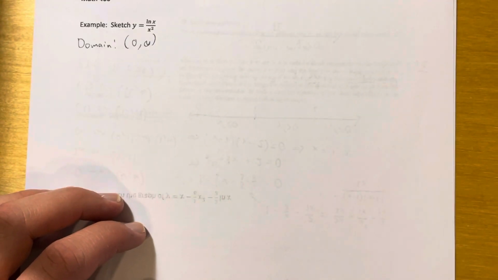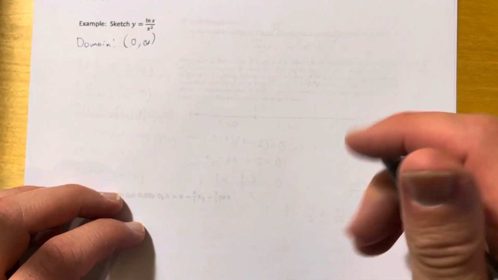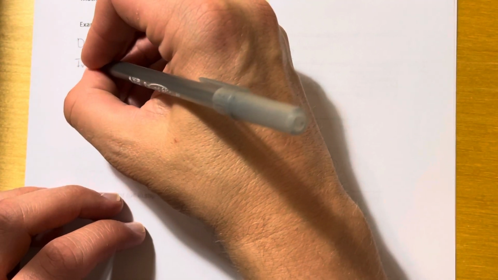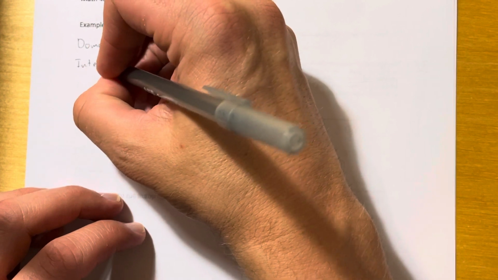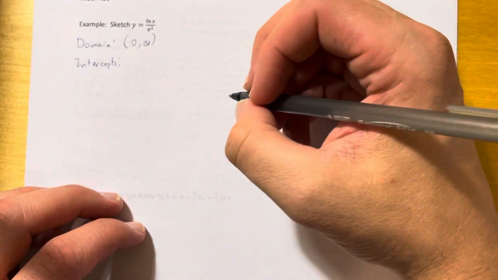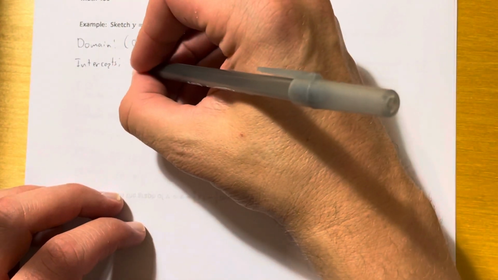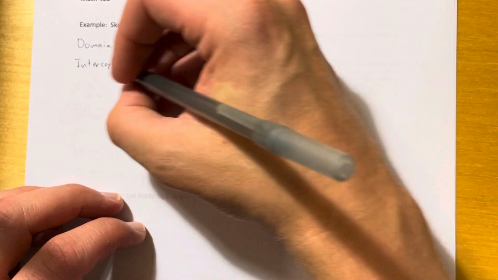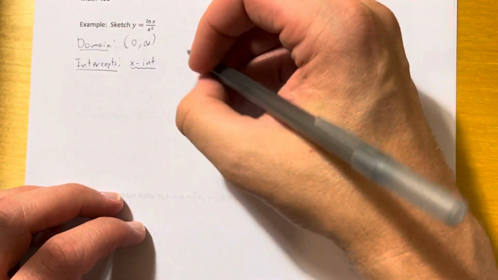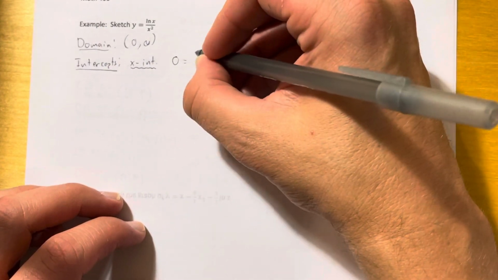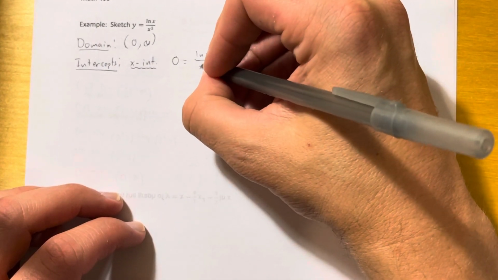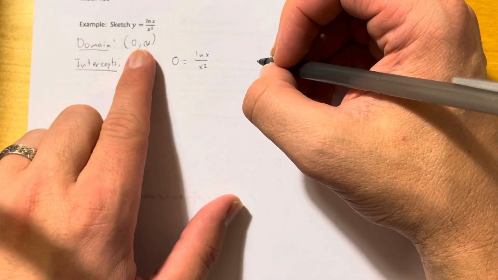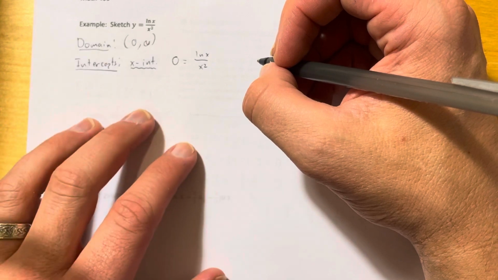Okay, now next up, we want to look at intercepts. Okay, so starting with our x-intercepts, we would set y equal to 0. 0 equals the natural log of x over x squared. We set y equal to 0 and solve for x.